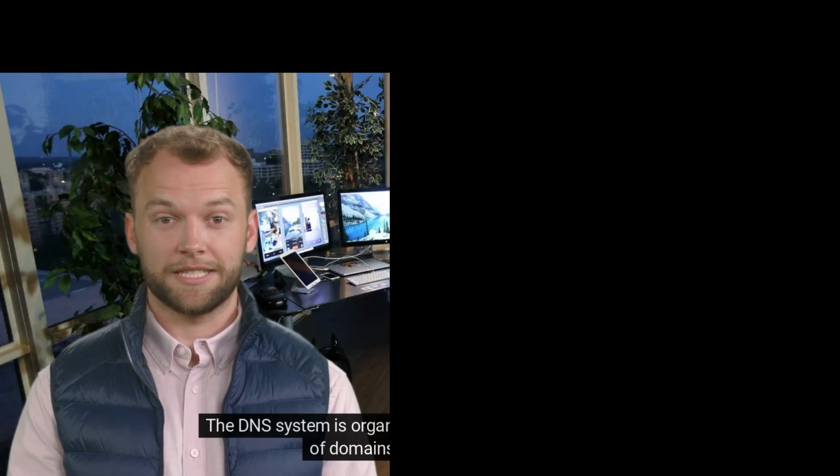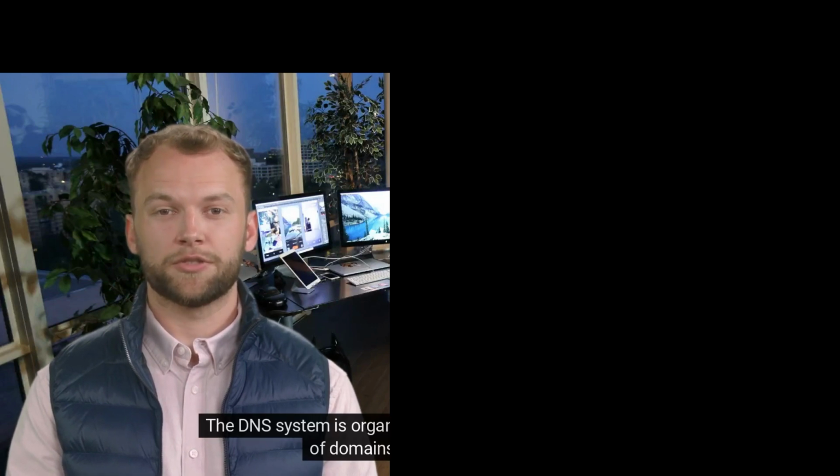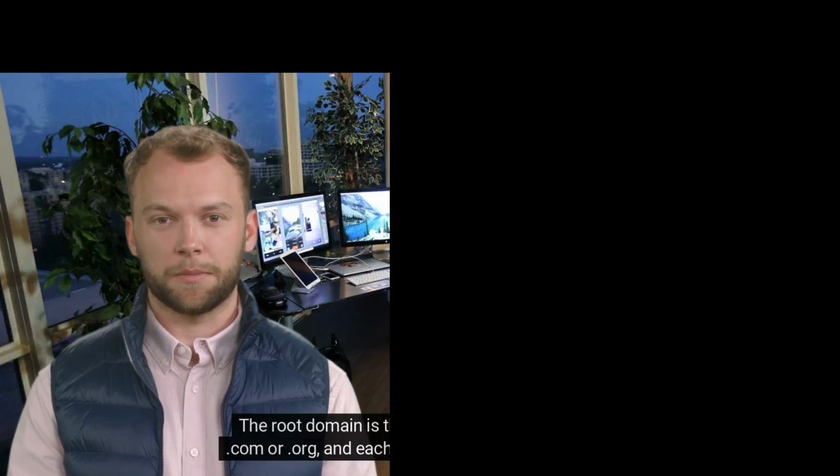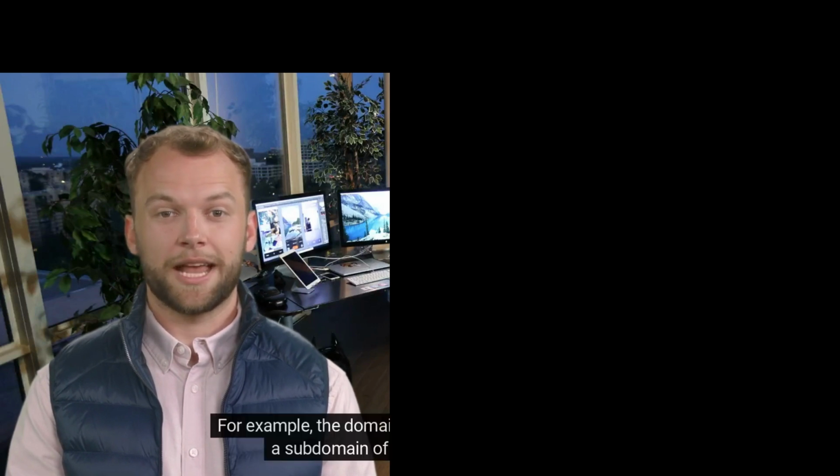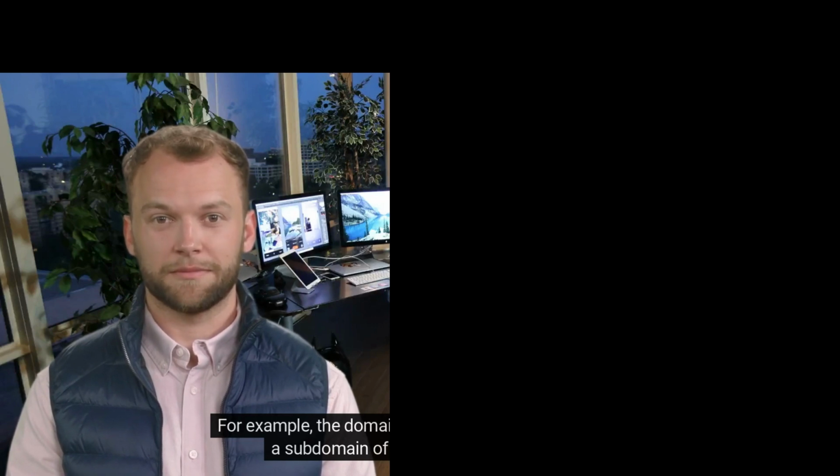The DNS system is organized into a hierarchical structure of domains and subdomains. The root domain is the top-level domain, such as .com or .org, and each subdomain is a branch of the root domain. For example, the domain name www.example.com is a subdomain of the root domain .com.